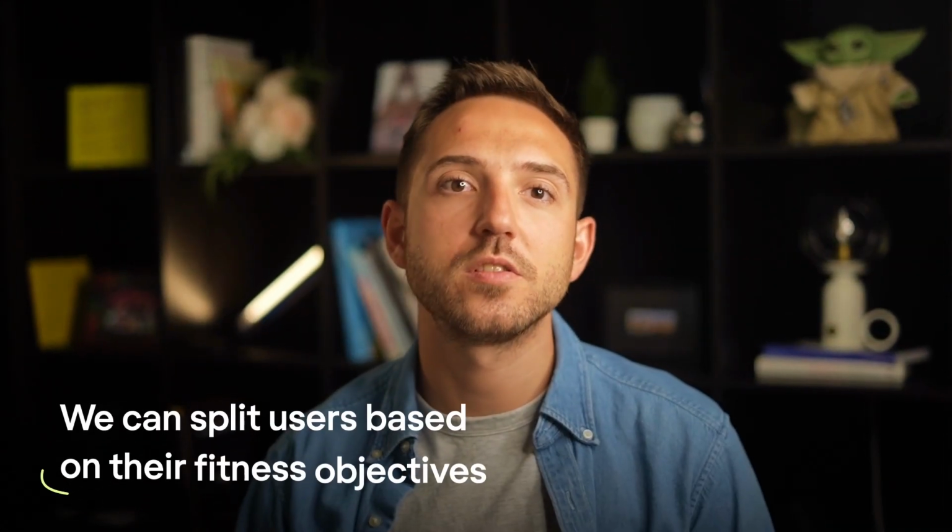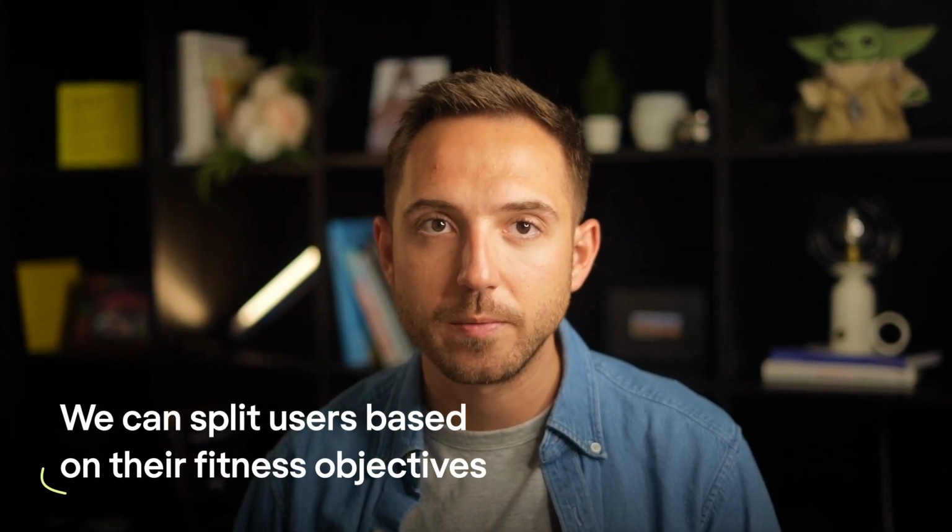Imagine we have a generic fitness app. What options do we have? First, we can split users based on their fitness objectives. Those who do fitness for rehab, those who want to lose weight, yoga lovers, those who want to be fit, those who love and hate running, and so on. We tag each workout for a specific segment and show users the ones that would help reach their objective.